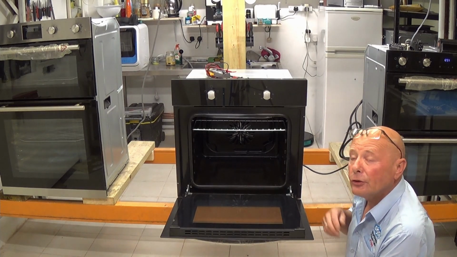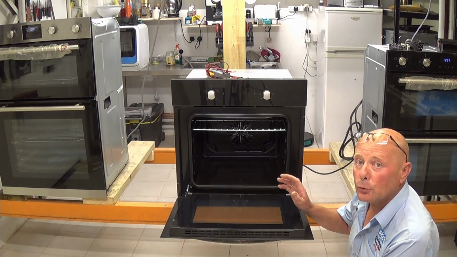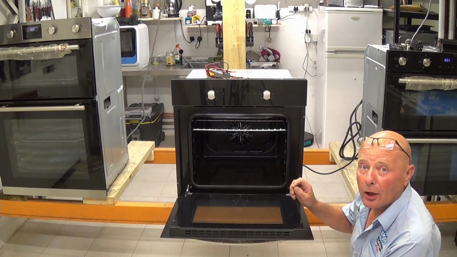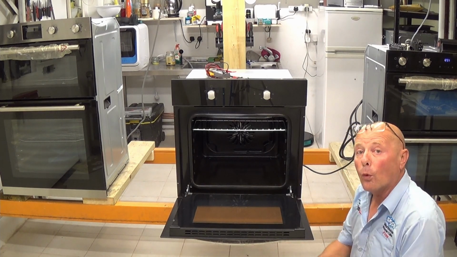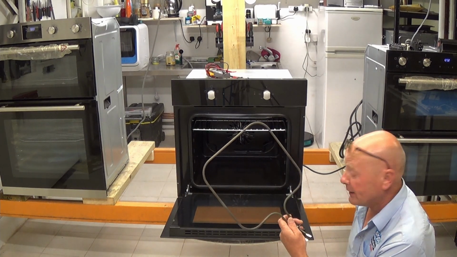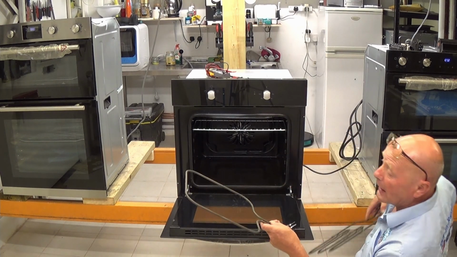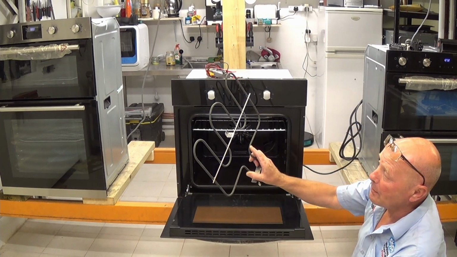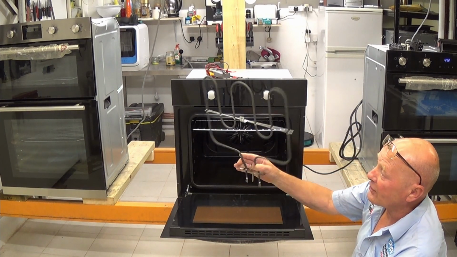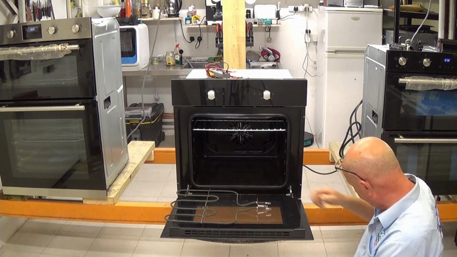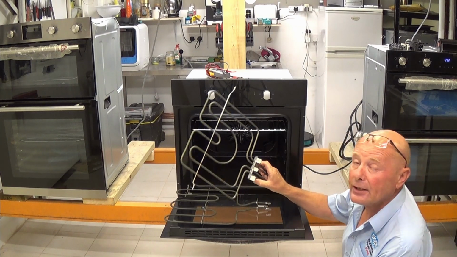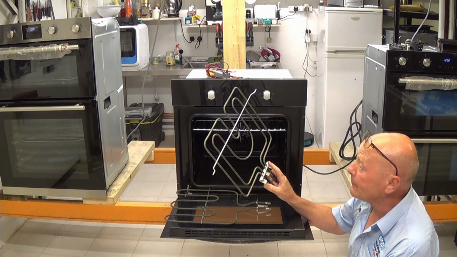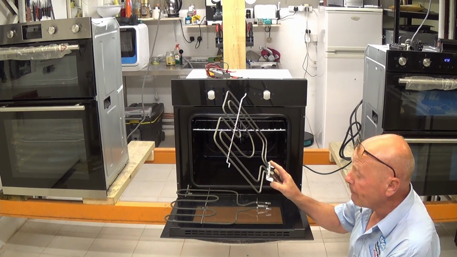If your oven is not reaching temperature, in other words you're setting it to 200 degrees and it's only managing to reach maybe 150, then you may have one of the elements faulty. This would mean that you had the two elements, of course the grill and the bottom element. But do remember, this is a single circuit grill element, and this grill element is a dual grill element. If one of the circuits in this element became faulty, this could cause the problem.